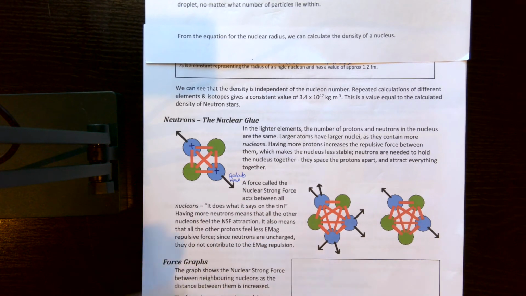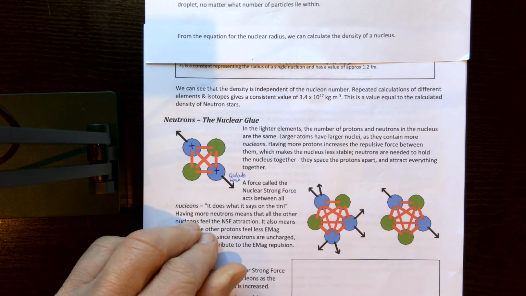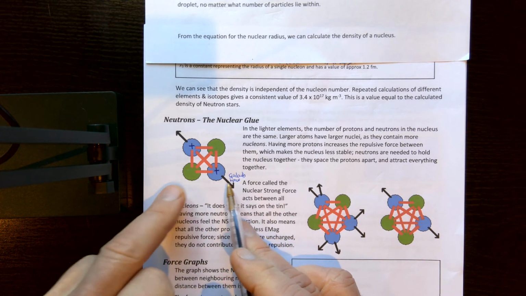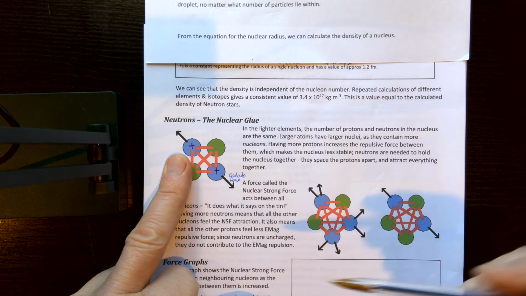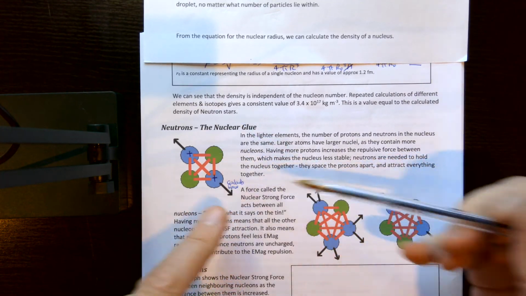Okay, and this is known as the nuclear strong force because it's a force in the nucleus and it's stronger than the Coulomb force. Otherwise everything will fall apart, all our nuclei will fall apart. So crucially, it's about having enough of these to hold things together.